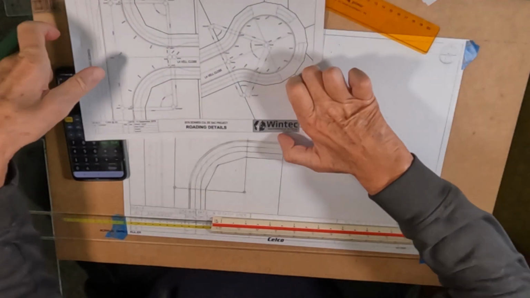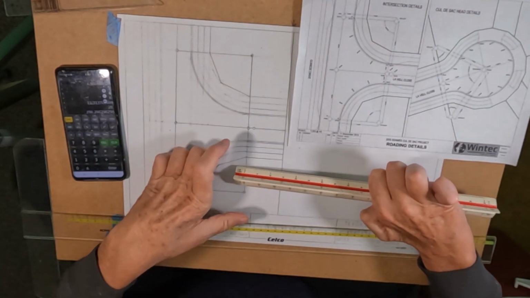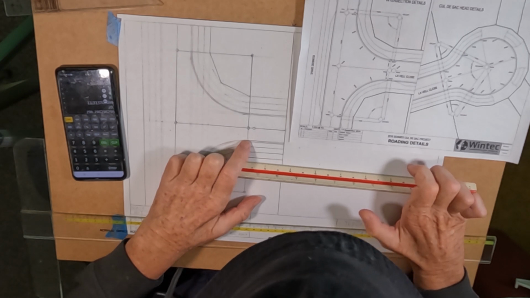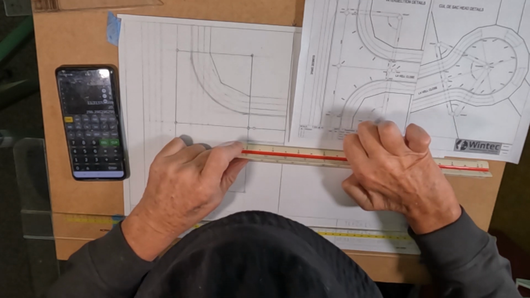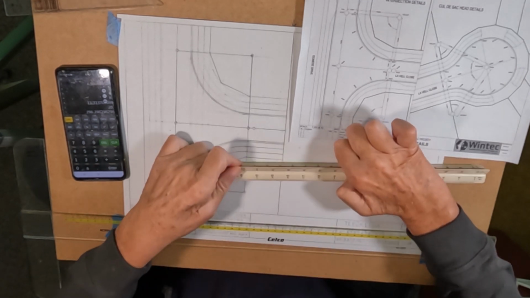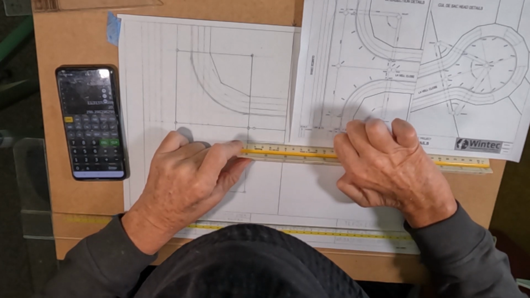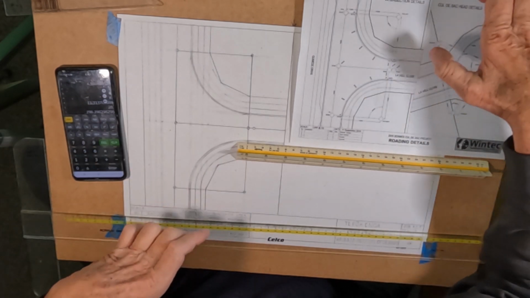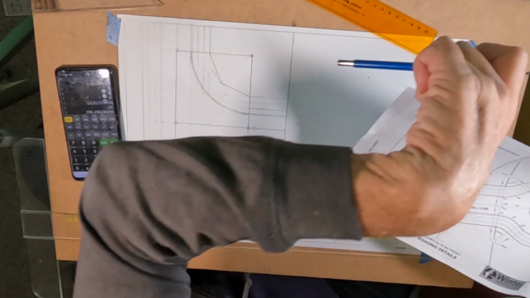So on here, of course, we're 1 to 200. I'm going to go to 1 to 200, and I'm going to put that one in there once I can find my pencil.